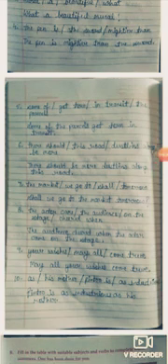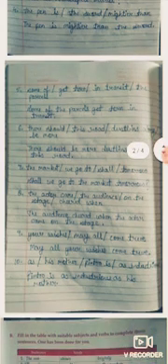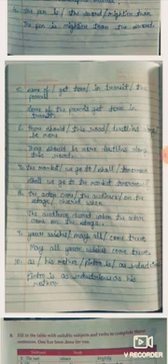Now next, number 7. Number 7 is "the market we go to shall tomorrow." You have to make the sentence like this: first of all we write shall, after that we go to the market tomorrow. At last we have to use a question mark, because this is an interrogative sentence. So we write like this: Shall we go to the market tomorrow?